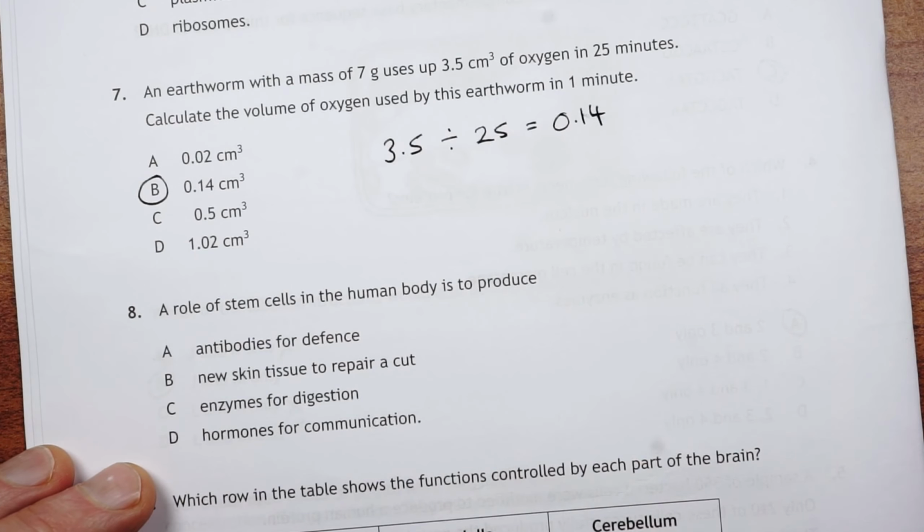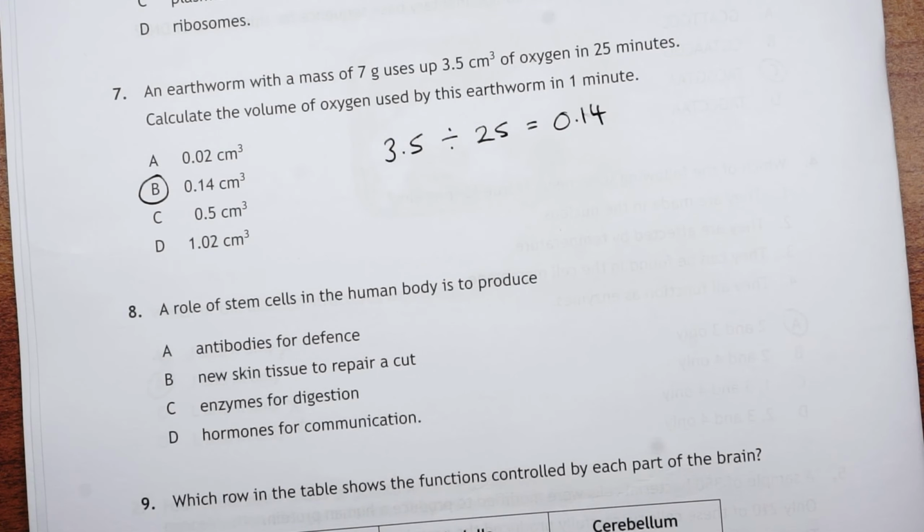All right. And that's all the cell biology questions in this exam. So we'll stop there, and we'll look at the multicellular organism questions in another video.